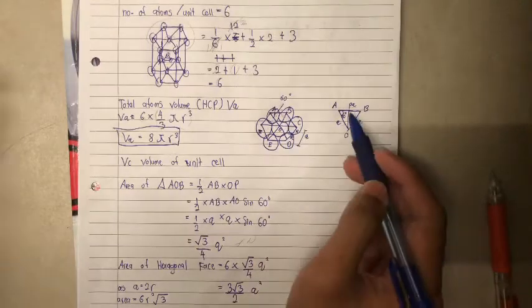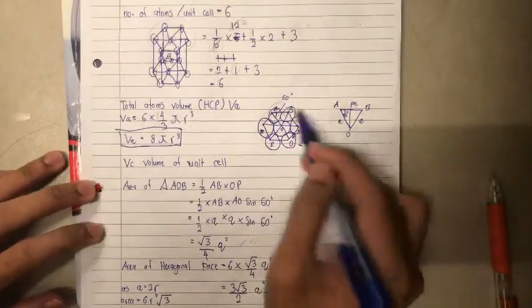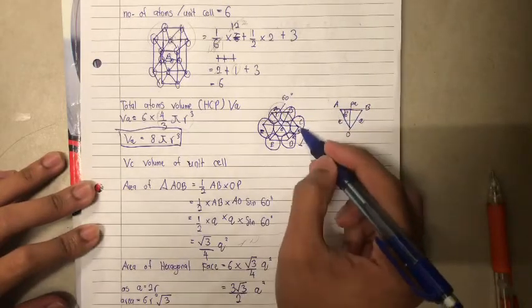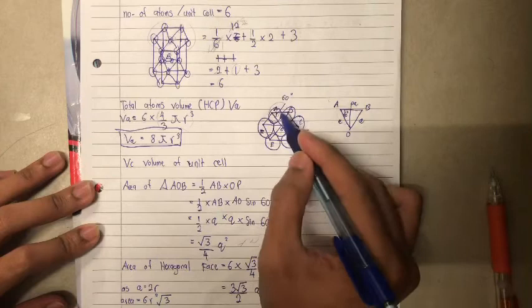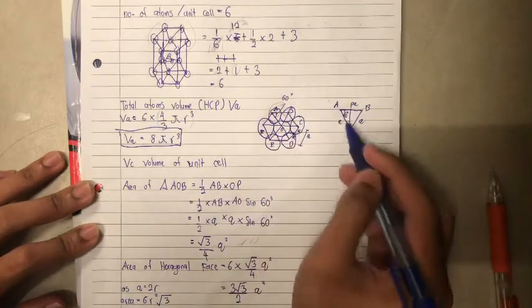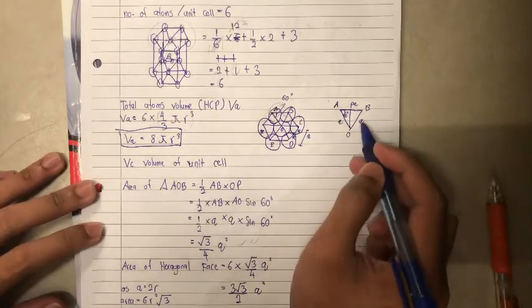So if we take out this triangle, we can get AOB. We know that the distance A to B is equal to A. So we assume AO is A and OB is also A.